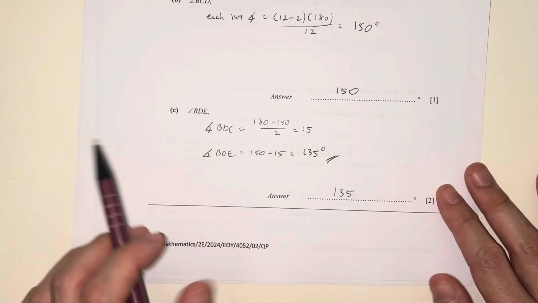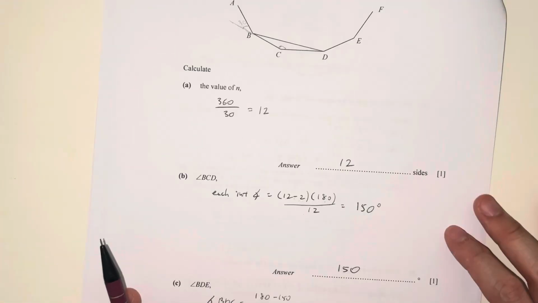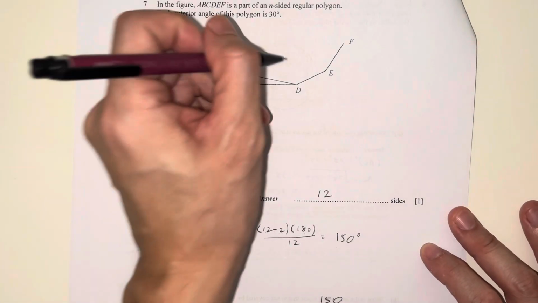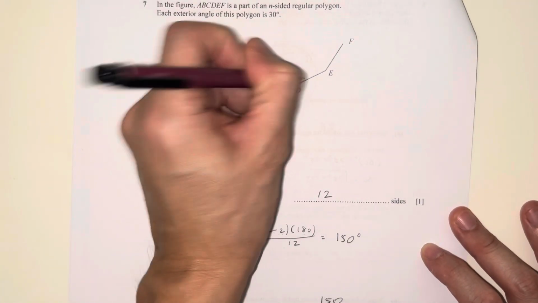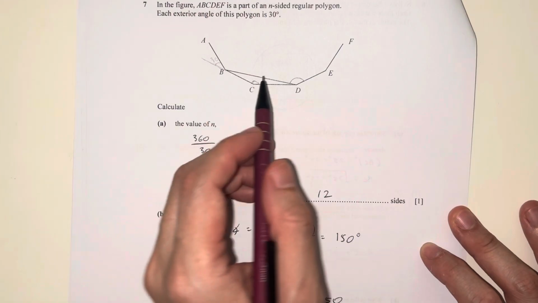That's it. Next one, I'm looking for BDE. So if you look at BDE, the angle is actually here, this angle over here. So notice that we have found the interior.